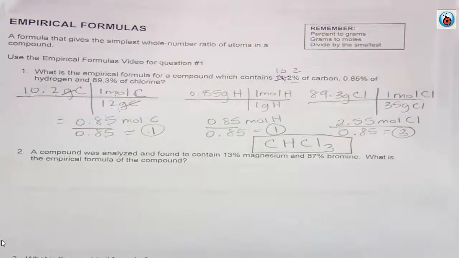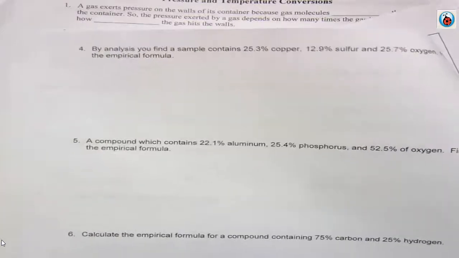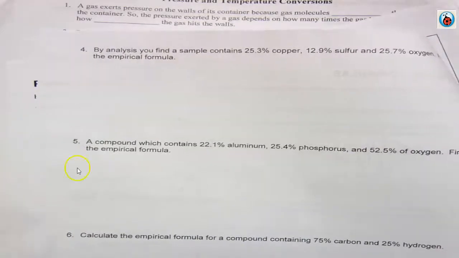All right, these are all the same way. Follow the little cheat sheet. On the back as well, there's a couple there. I'm going to practice doing those. All right, same exact thing, just follow it along. Let me know if you have any questions.